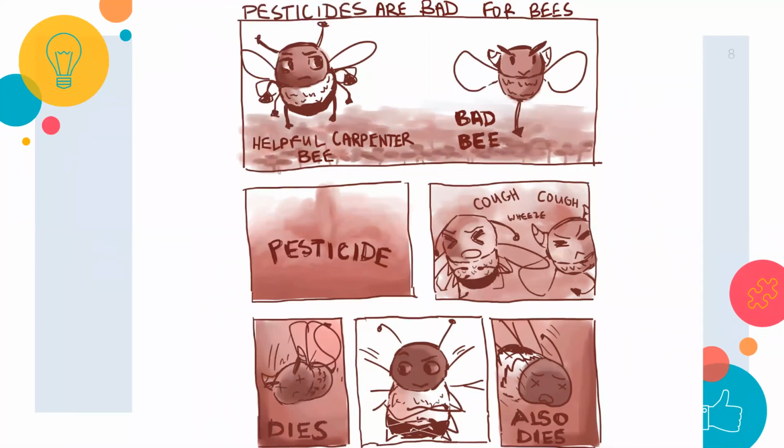So here's a comic depicting the pesticide issue that we brushed upon earlier. While farmers are trying to target bad pests that are harming their crops, like the bad aphid on the right, unfortunately, the helpful bugs, like the helpful carpenter bee on the left, are also hurt by association. It's like a double-edged sword. You want to hurt one thing, but you also end up hurting the other thing by accident. Next slide, please.